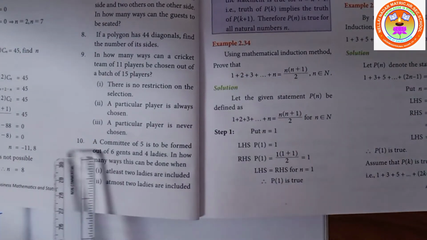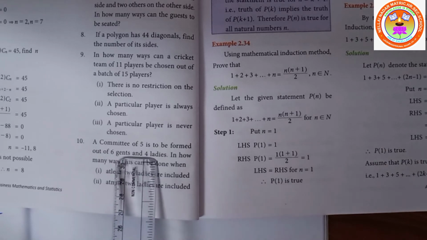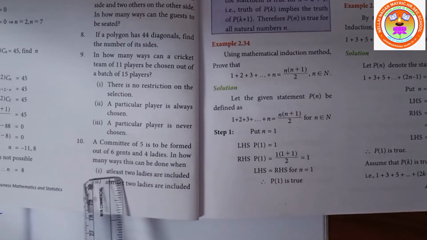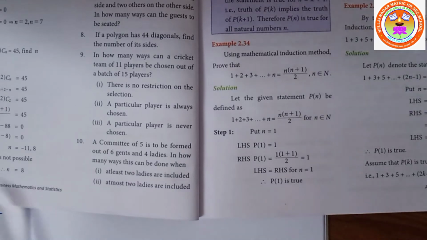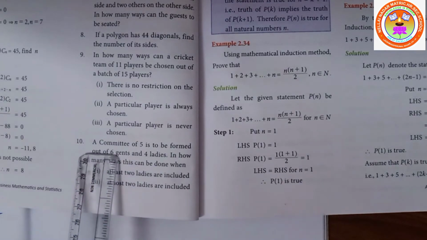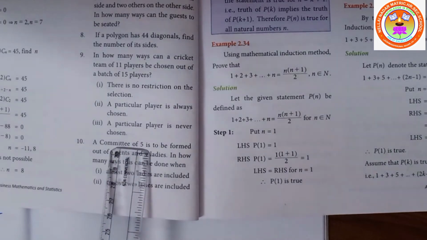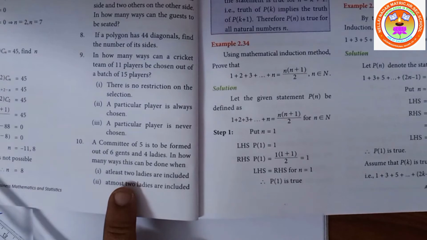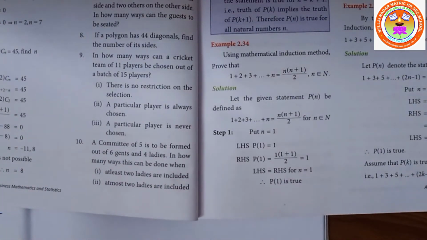Problem number 10. A committee of 5 is to be formed out of 6 gents and 4 ladies. In how many ways this can be done when at least 2 ladies are included? At most 2 ladies are included. 2 subdivisions are there. We can do one by one. So remember, we have 6 gents and 4 ladies. A 5 members committee to be formed. 2 conditions are there. First one, at least 2 ladies are included. Next one, at most 2 ladies are included.